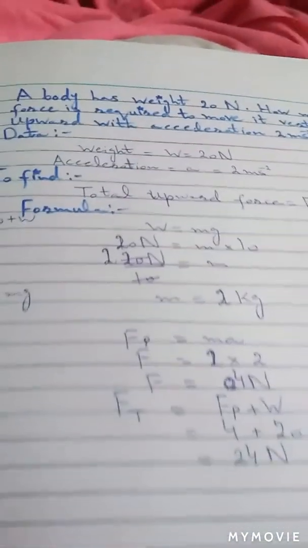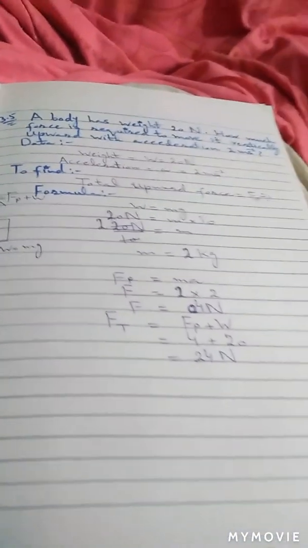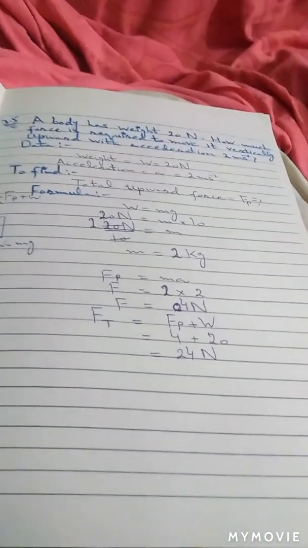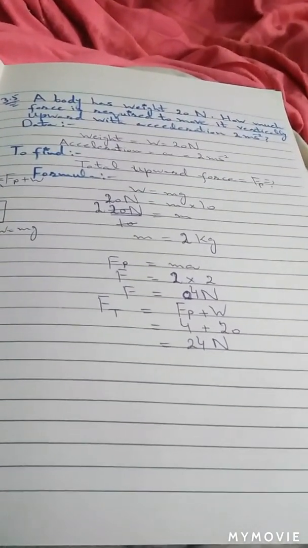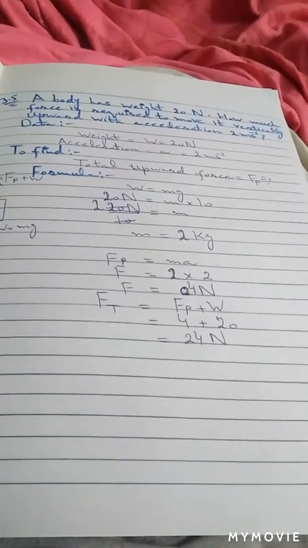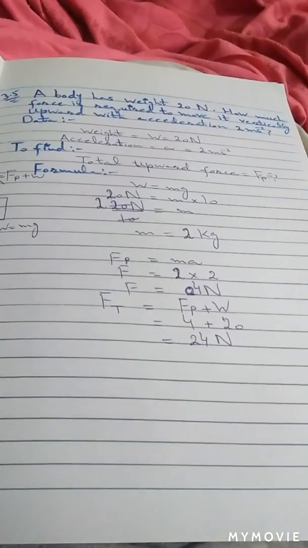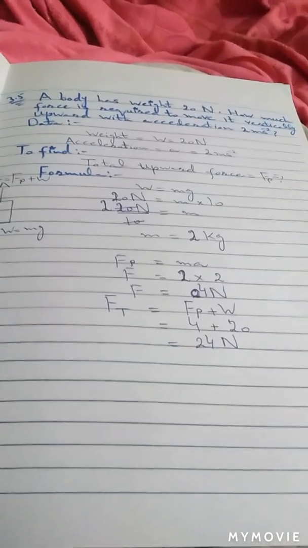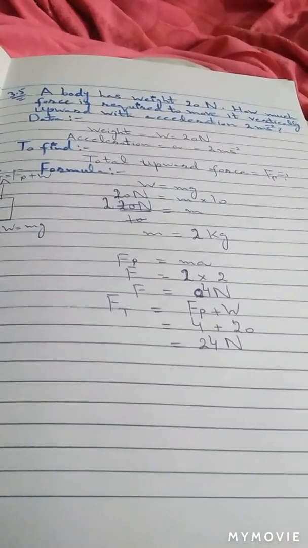So our fifth numerical is: a body has a weight of 20 Newton. How much force is required to move it vertically upward with acceleration of 2 meter per second square?